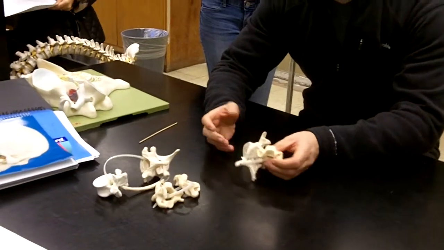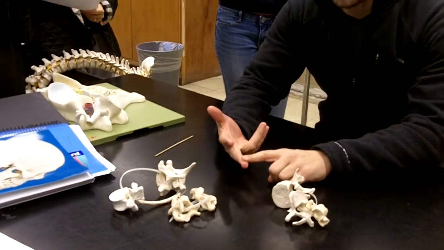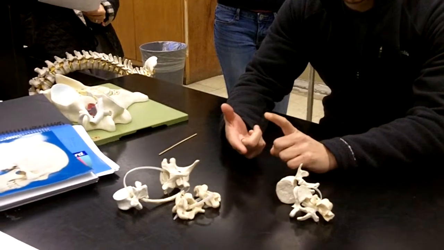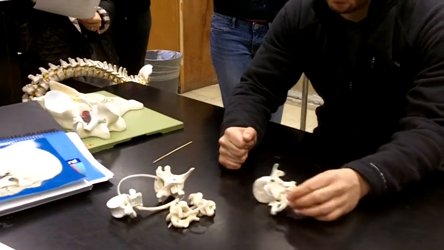We are now dealing with the vertebra. We have 7 cervical, 12 thoracic, 5 lumbar, and 1 sacral. We're going to be looking at the cervical, thoracic, and lumbar first. Sacrum is really the last thing that we're going to be looking at.